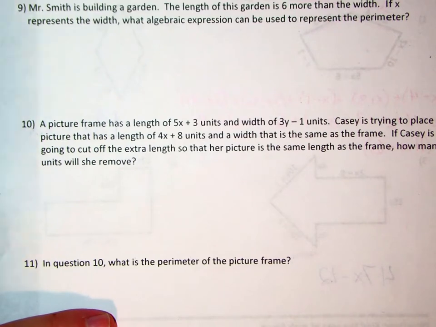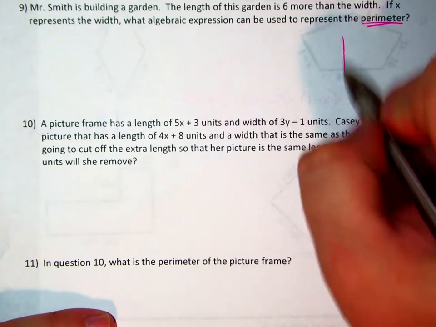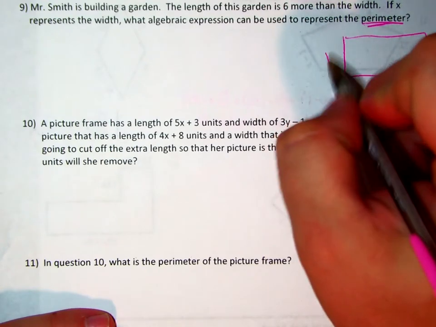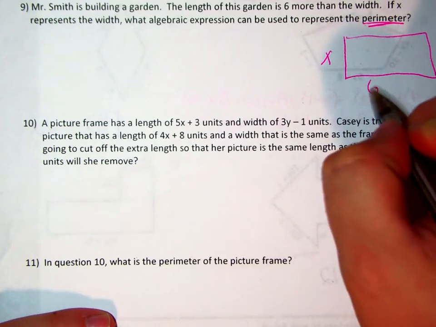If x represents the width, what algebraic expression can be used to represent the perimeter? Well, we're looking for perimeter, and I would always recommend drawing an image to align with what the information is providing. And it says that x is the width, and so our length is 6 more.